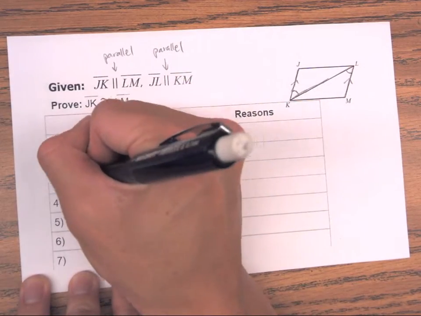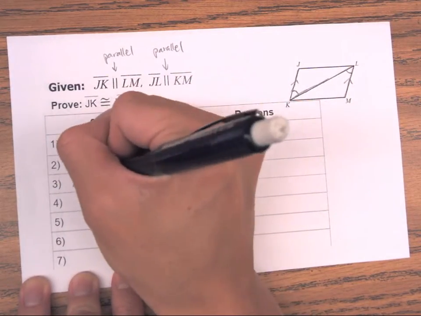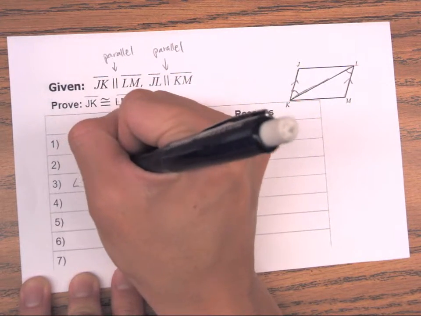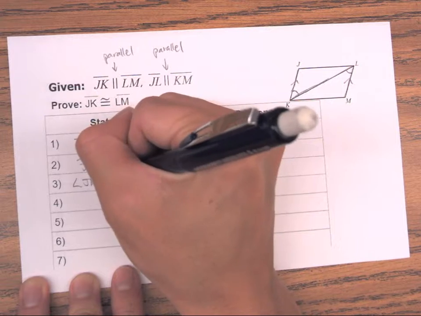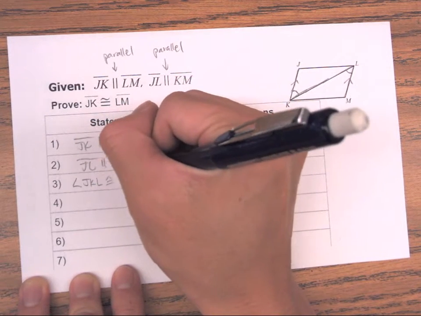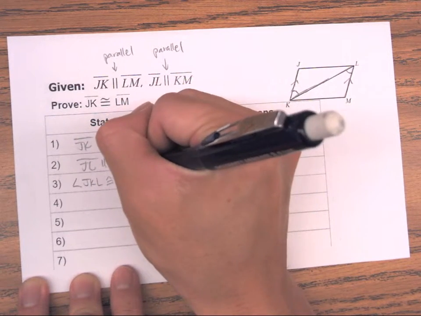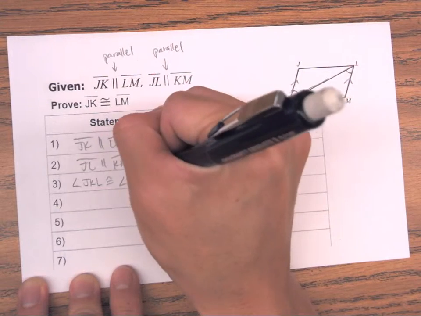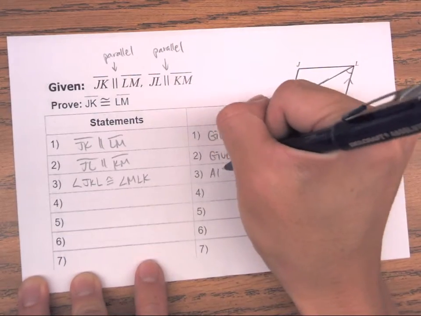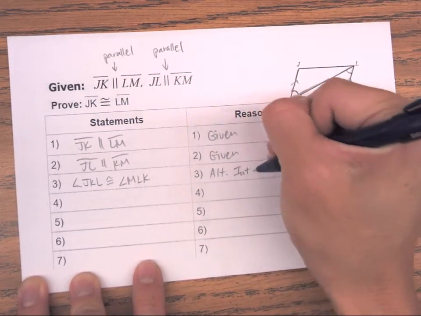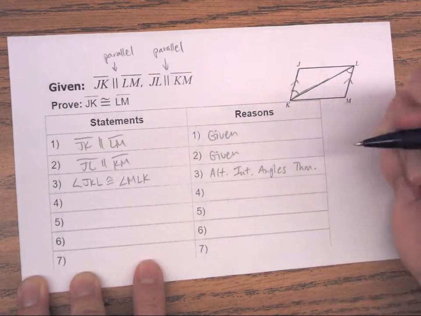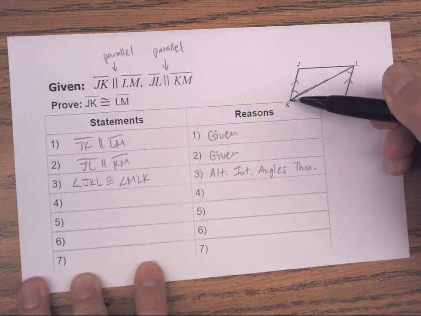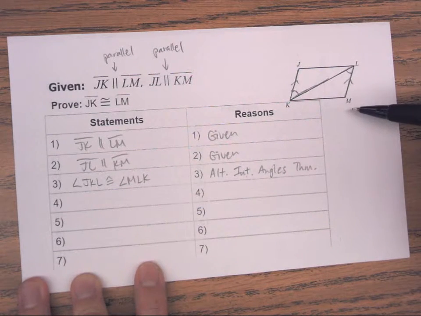Module 4 says that the interior angles between the two parallel lines on opposite sides are congruent. So that is called the alternate interior angles theorem. Okay, so these here are alternate interior angles.